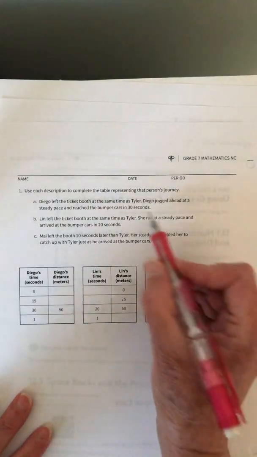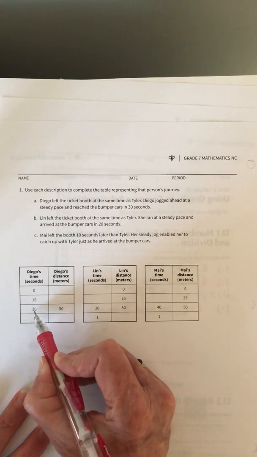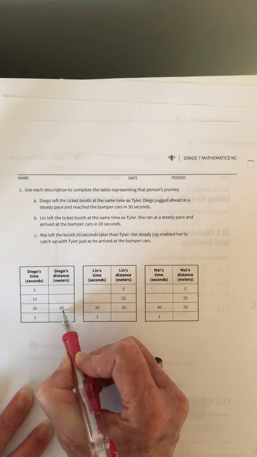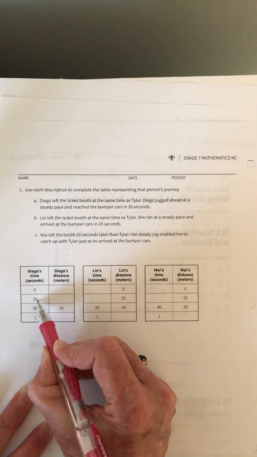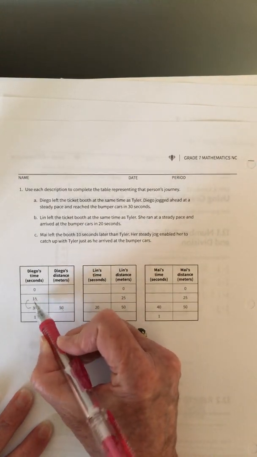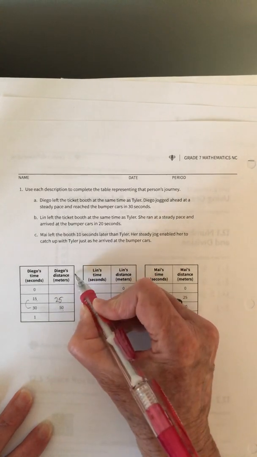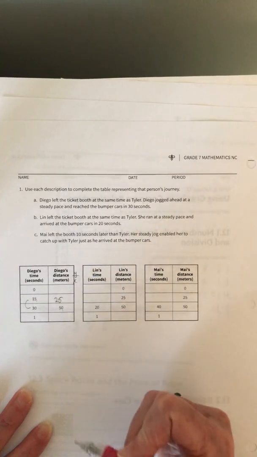So let's start with Diego. Diego left the ticket booth at the same time as Tyler. Diego jogged ahead at a steady pace and reached the bumper cars in 30 seconds. So what's important here is it's a steady pace, so that means it's proportional. So at 30 seconds, he got to the bumper cars. Well, where was he at 15 seconds? Well, we can look at it this way and say, that's half, so what's half of that? 25. The other thing we can do is we can figure out his rate.